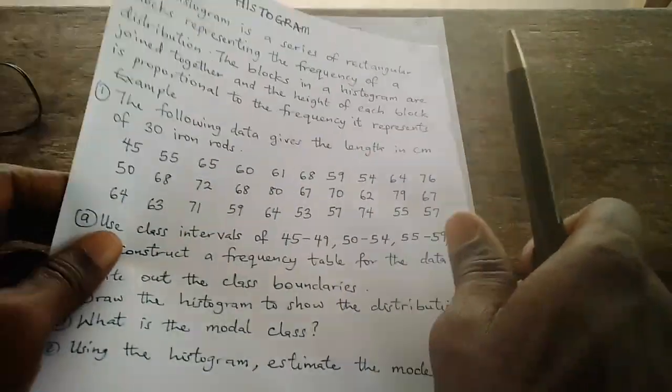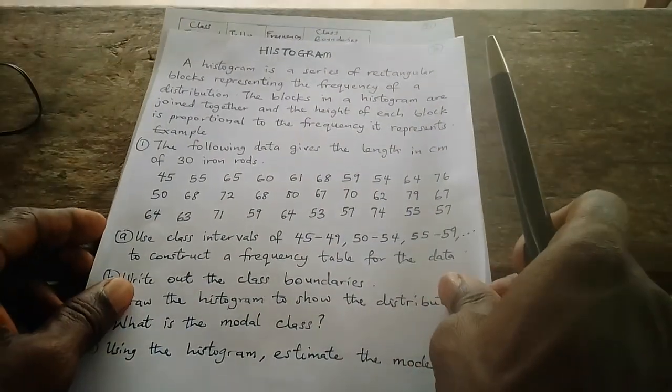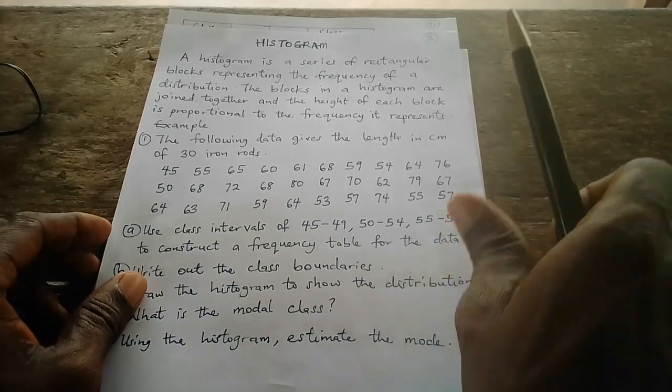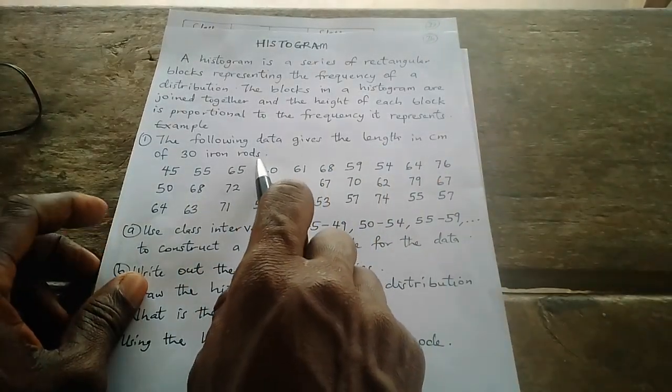Now let's look at this example. The following data give the length in centimeters of 30 iron rods.